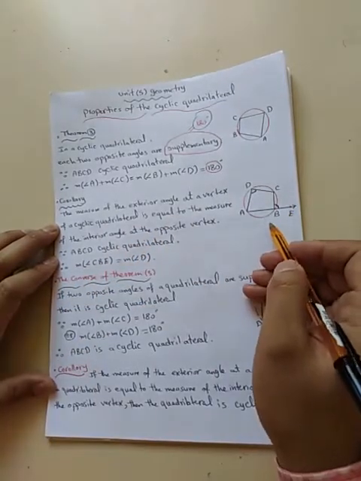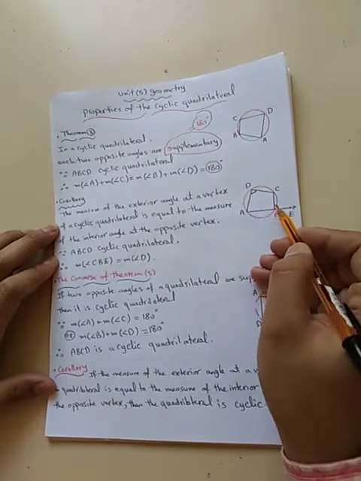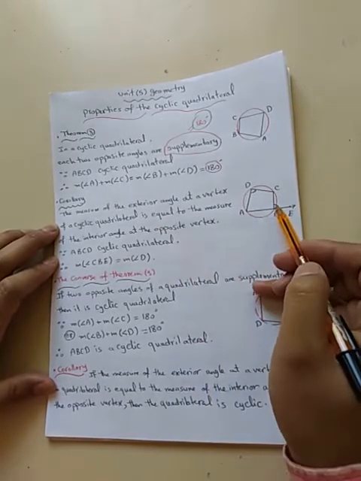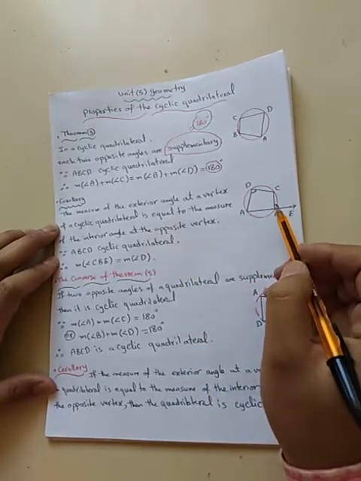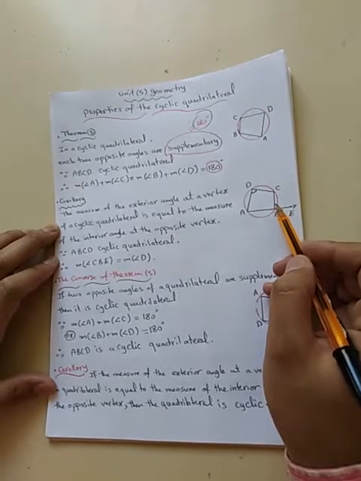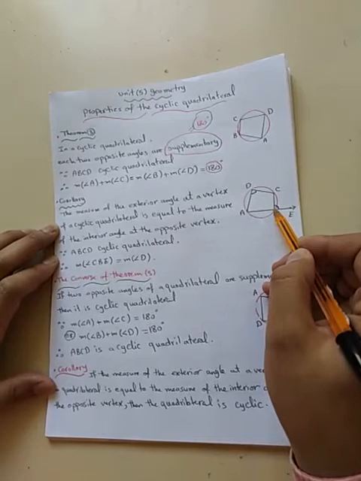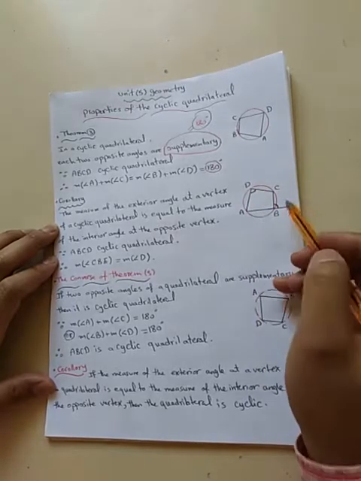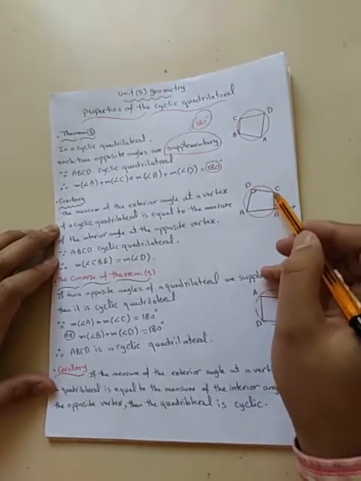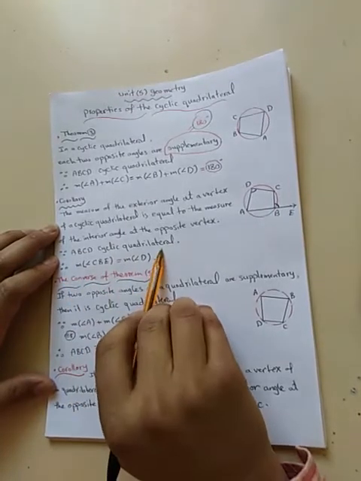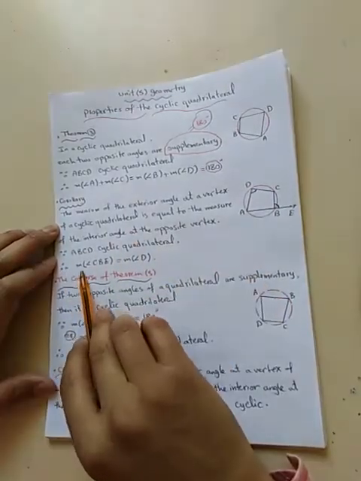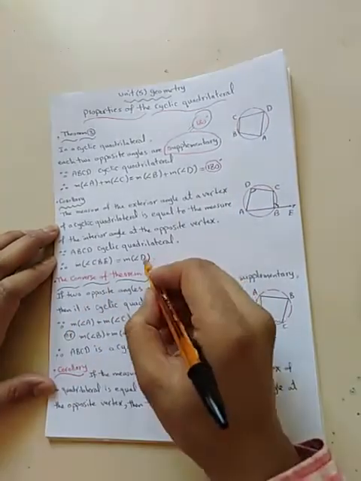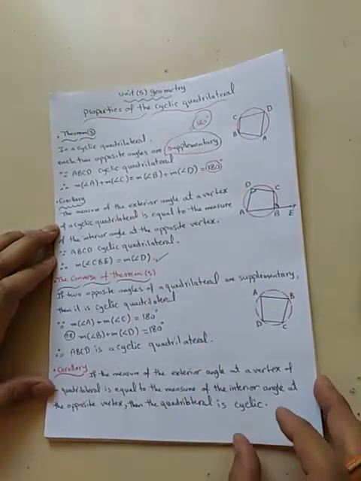Note in the opposite figure, CBE is an exterior angle of the cyclic quadrilateral ABCD. Then this exterior angle equals the interior angle opposite to the vertex B, which is measure angle D. Since ABCD is a cyclic quadrilateral, therefore measure angle CBE equals measure angle D. This is a corollary.